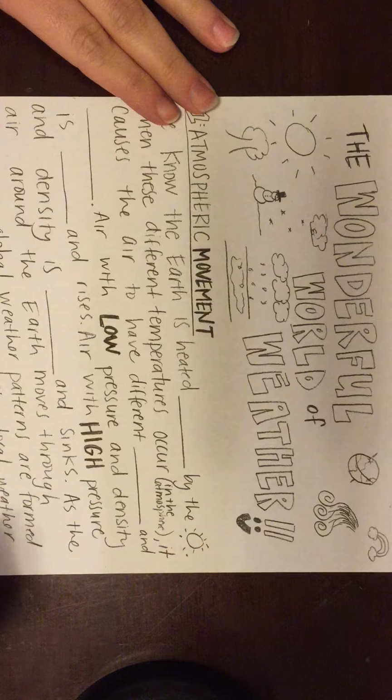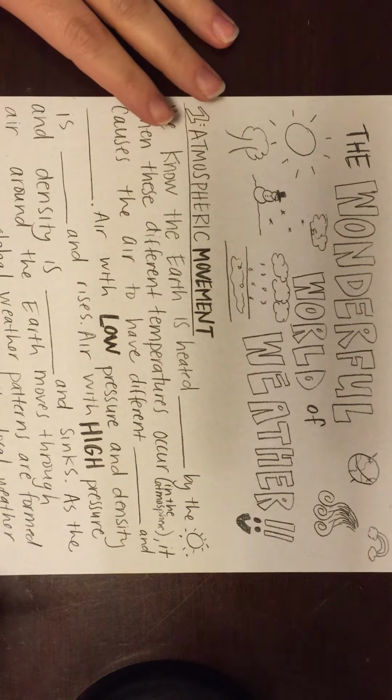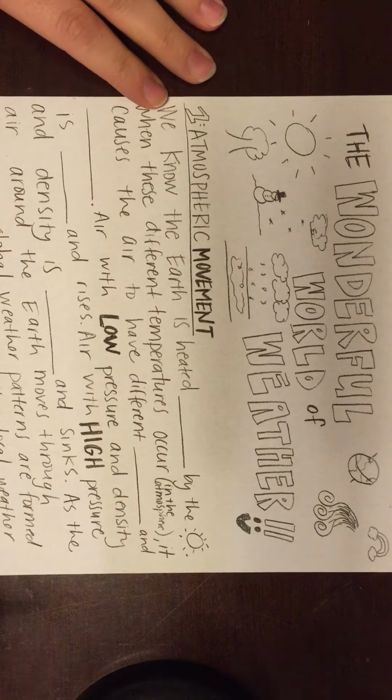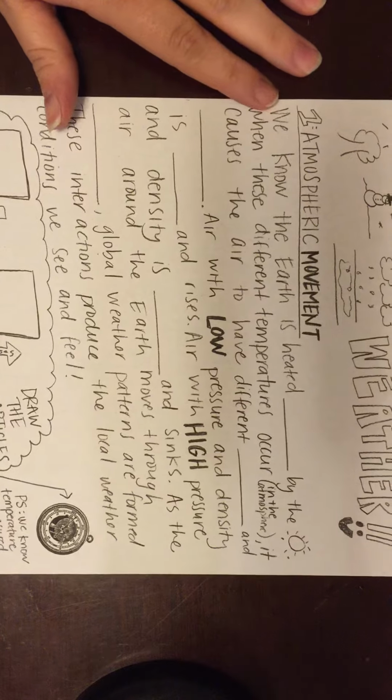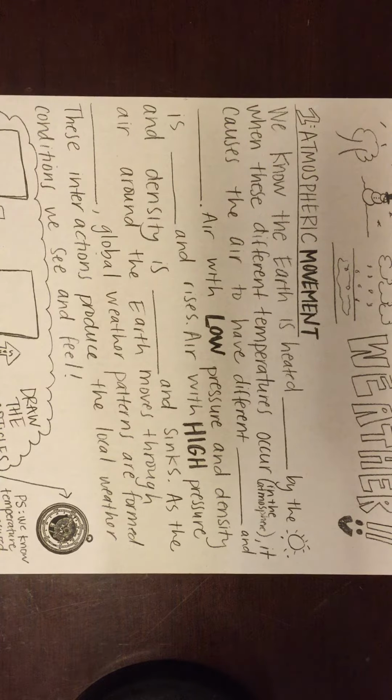Okay, so our notes today are over weather and atmospheric movement, and the way the atmosphere changes and turns and convects through convection, and how that causes local weather on our level, the weather we see. So we're first going to, here on the front of this page, have a summary paragraph that we're going to fill in the blanks together.